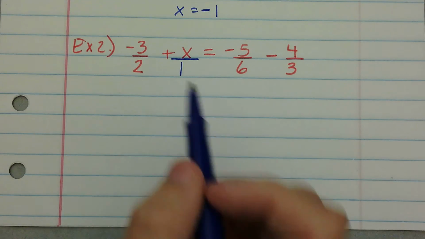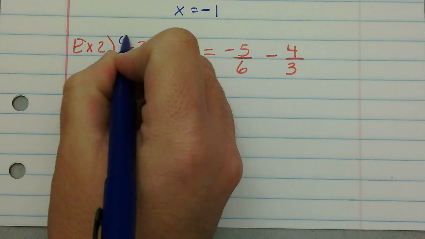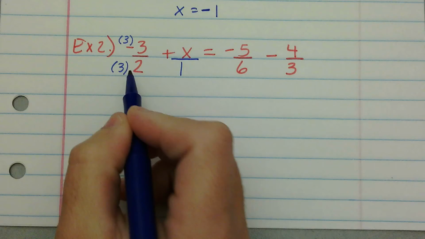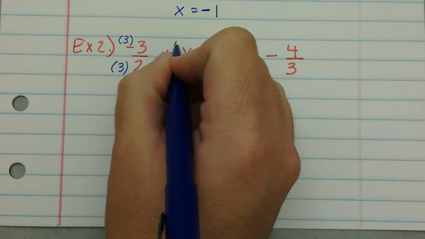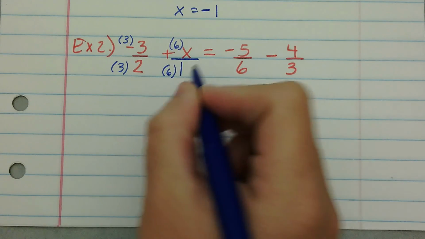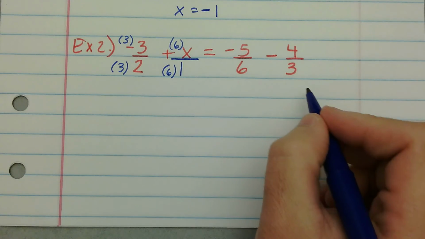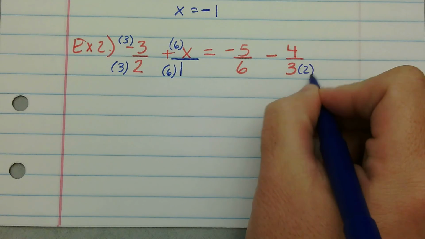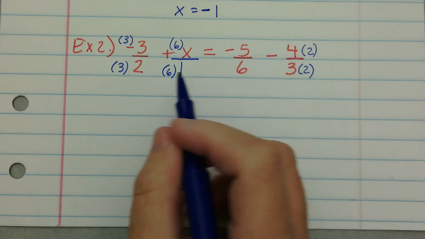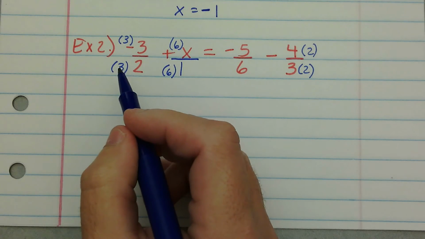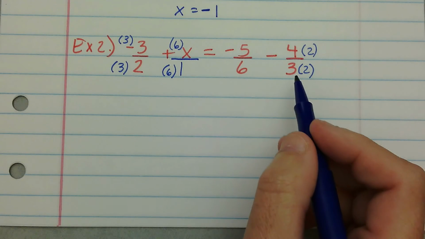So with that in mind, I'm going to take my 2 and multiply by 3 top and bottom to get that common denominator to be 6. For the 1, I'm going to multiply top and bottom by 6 because 6 times 1 is 6. For 6, I don't have to do anything because it's already the denominator. And for 3, I'm going to multiply top and bottom by 2 because 3 times 2 is 6. So now I'm going to double check and make sure that all of my denominators are the same. 3 times 2 is 6. 6 times 1 is 6. 6 is already here. And 3 times 2 is 6.